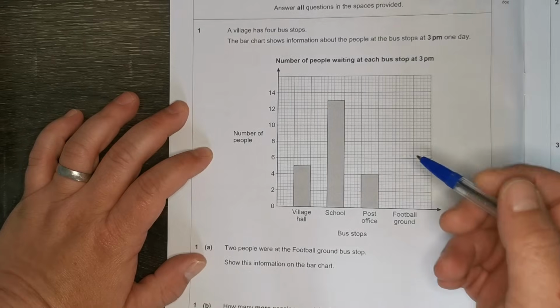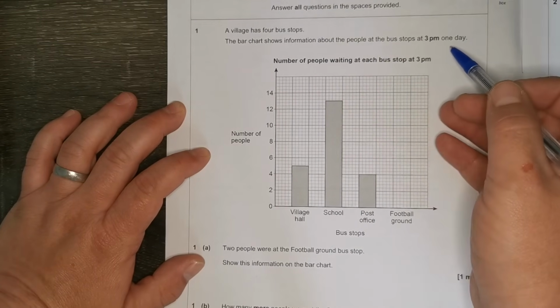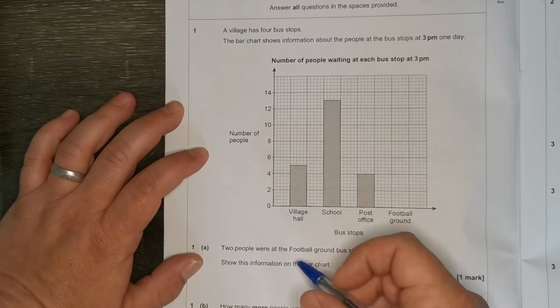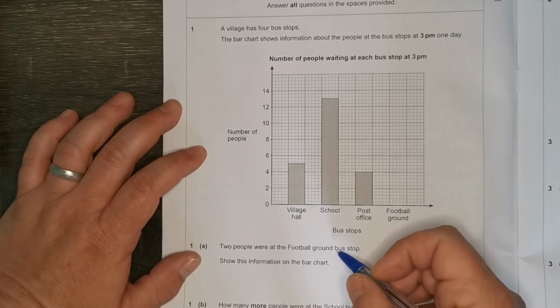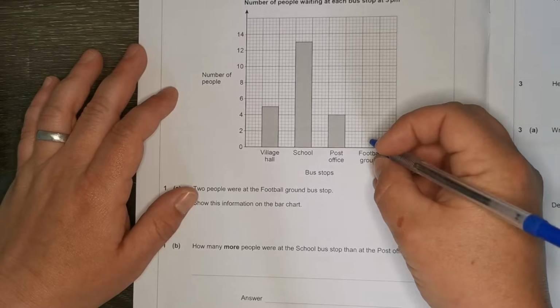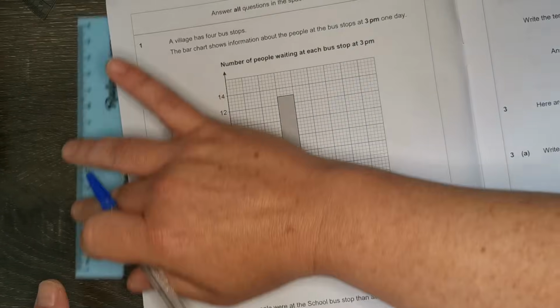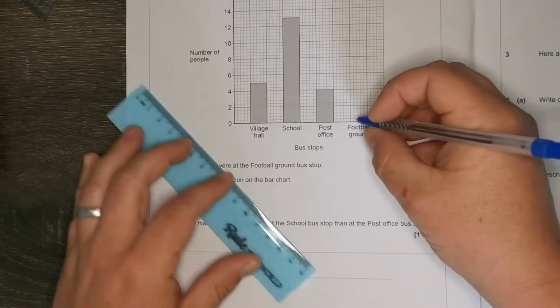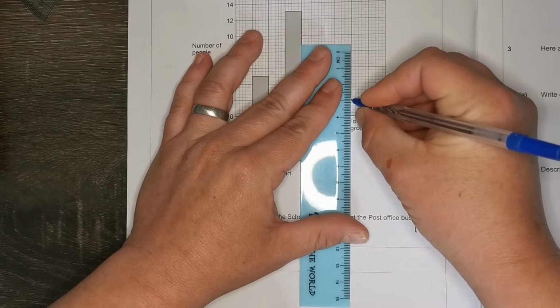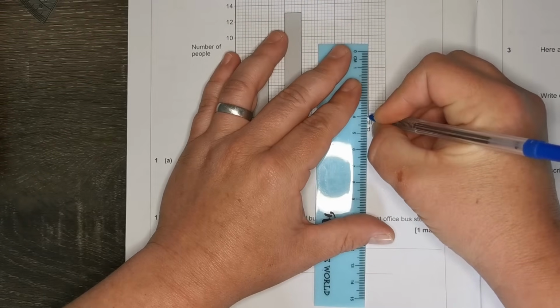A village has 4 bus stops. A bar chart shows information about the people at the bus stops at 3 p.m. on one day. 2 people were at the football ground bus stop. Show this information on the bar chart. So really I want to use my ruler and a pencil. If I'm in the exam, I'm just using a pen so it shows up, to show that 2 people were at the football ground.